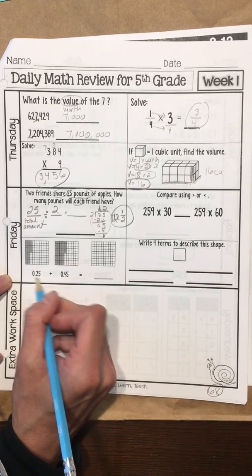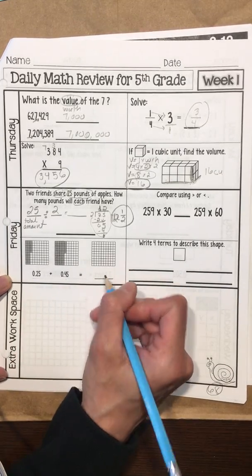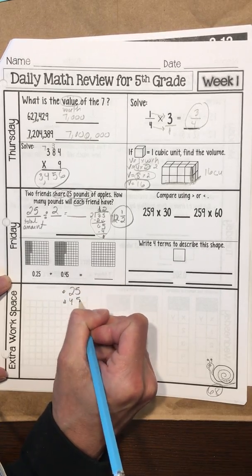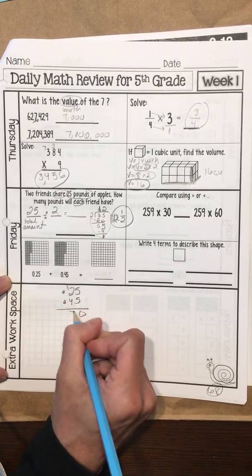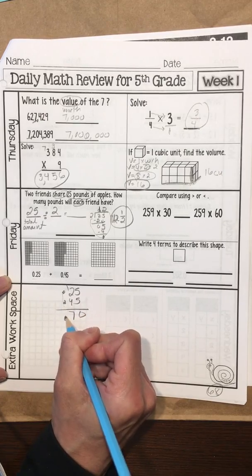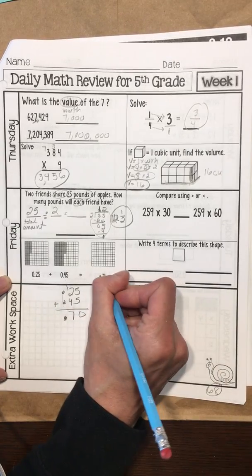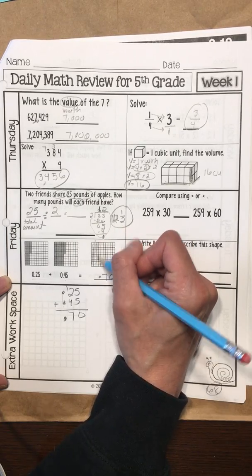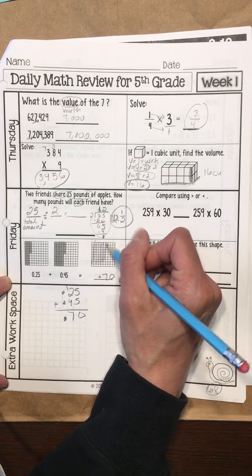Okay, all you're doing is adding. If I add, always line your decimal up. Bring your decimal down in addition. So I have 70 tenths. You can color in your chart. 10, 20, 30, 40, 50, 60, 70.